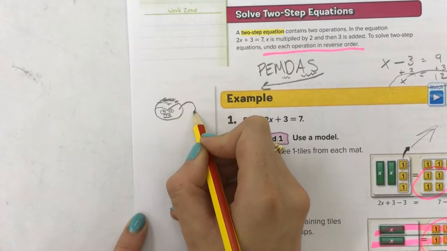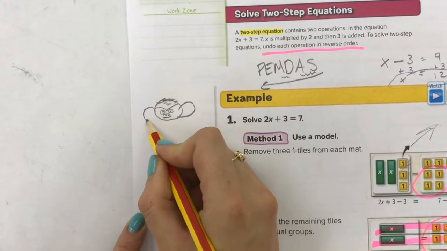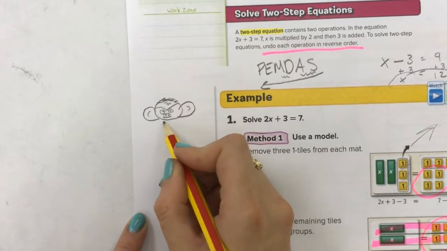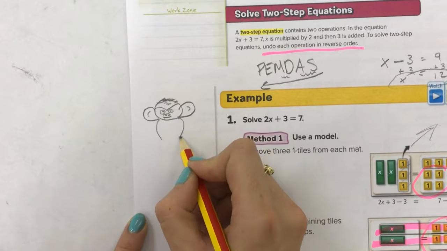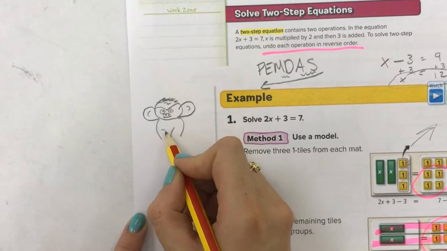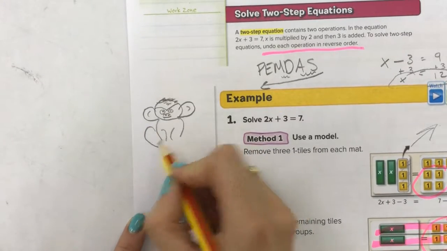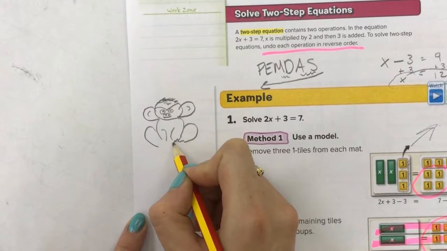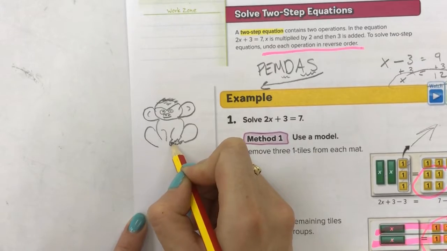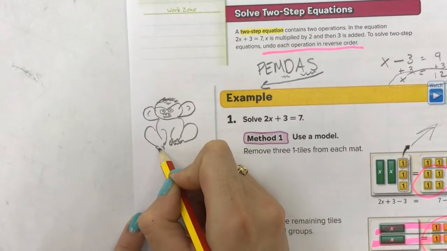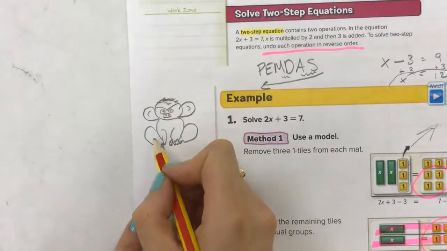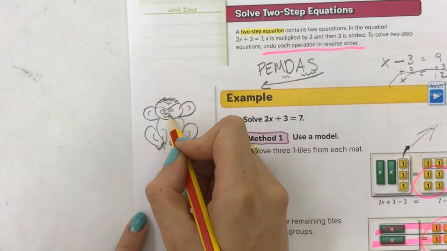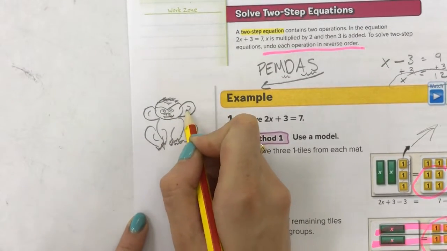But the key to a good monkey is big ears, I think. The big ears. And his little monkey body. Look at the legs. Oh, he's looking a little angrier than I meant. I meant him to be super cute. But he got a little angry. Maybe he's just a little mischievous.